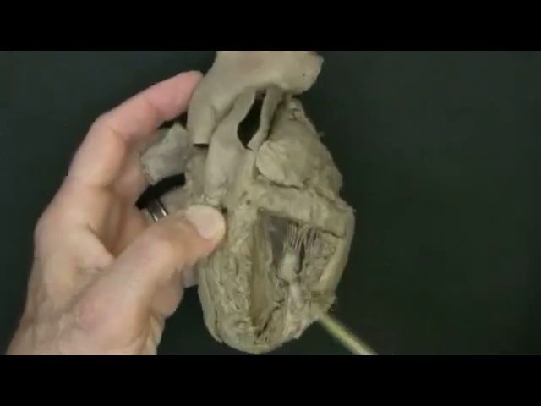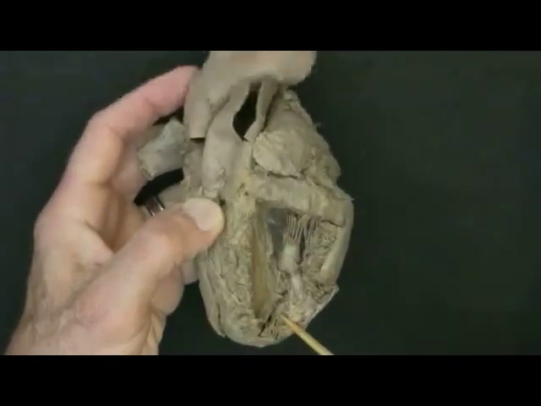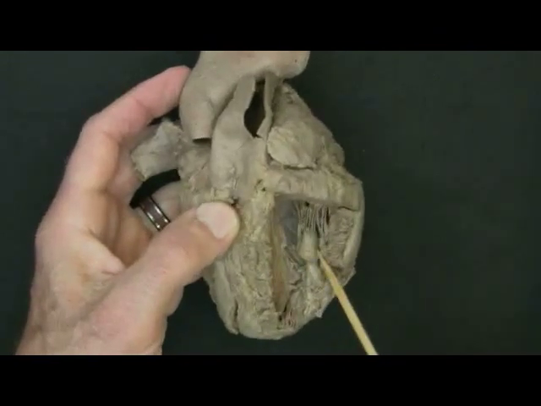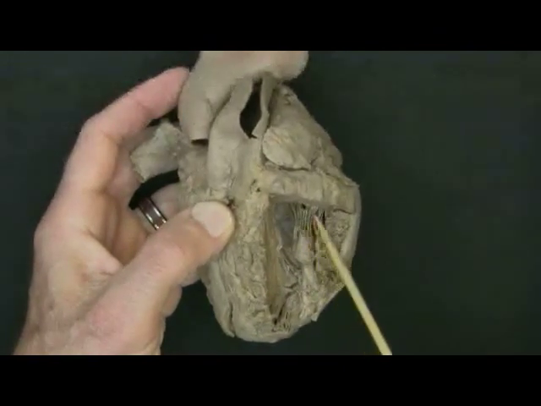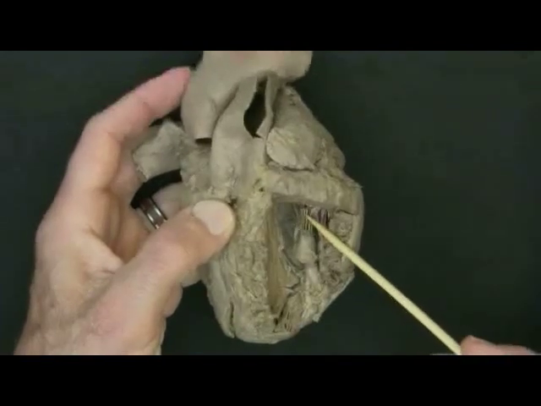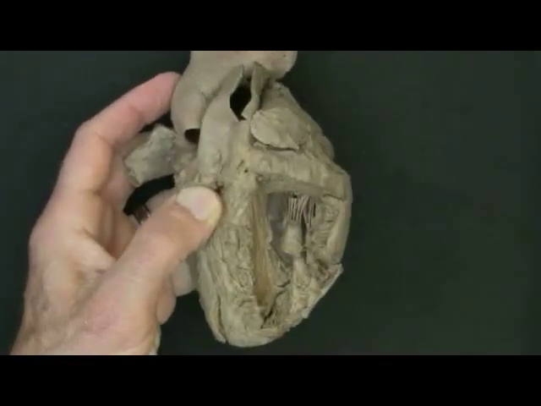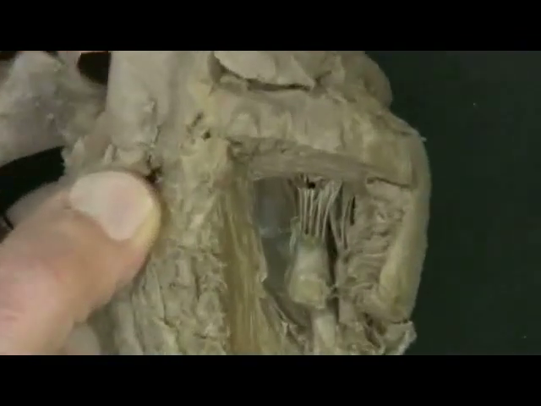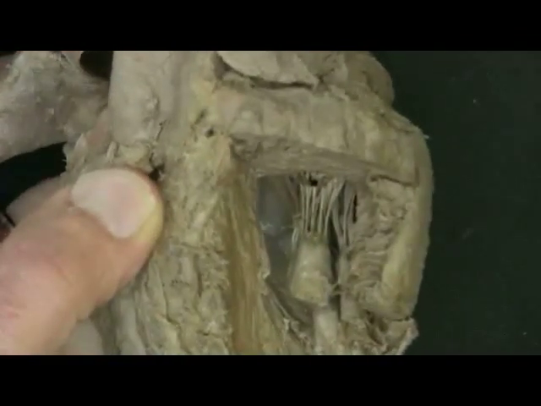And this cutaway reveals the left ventricle, a robust papillary muscle, and in this case, chordae tendineae which have been cut, although they normally would be attached to the mitral valve.